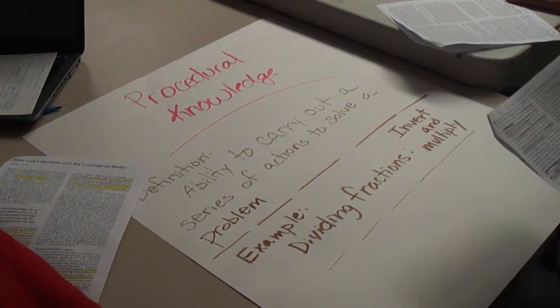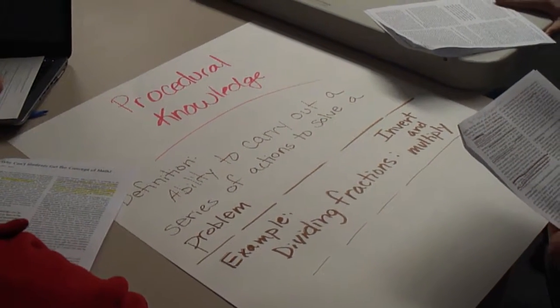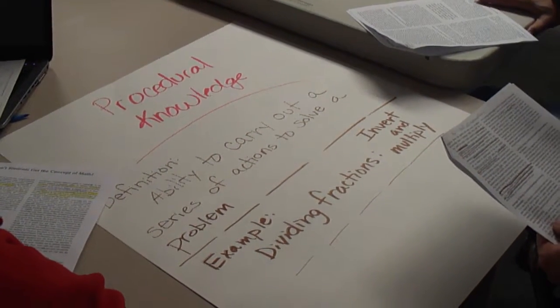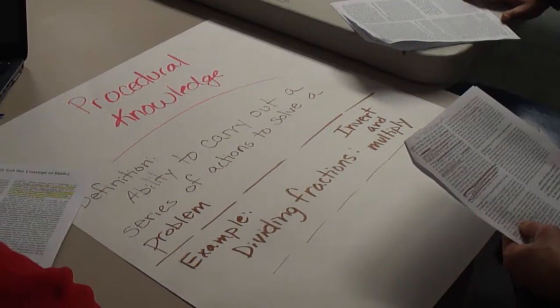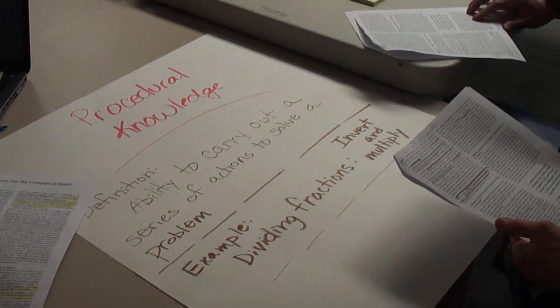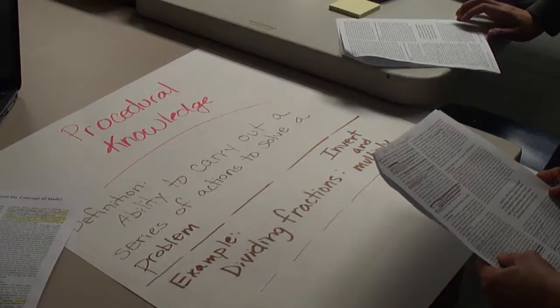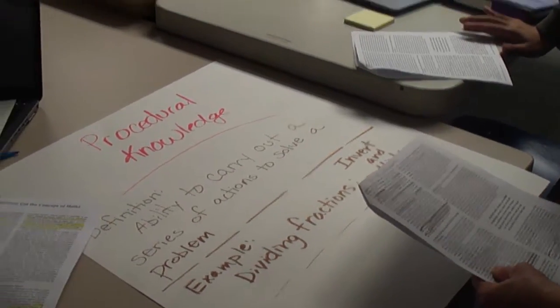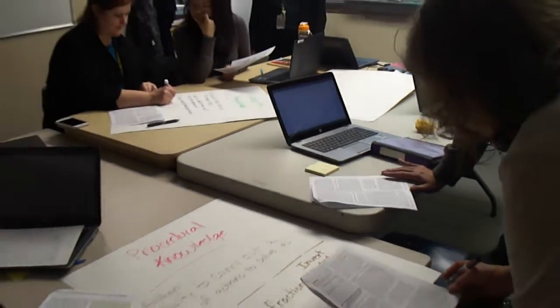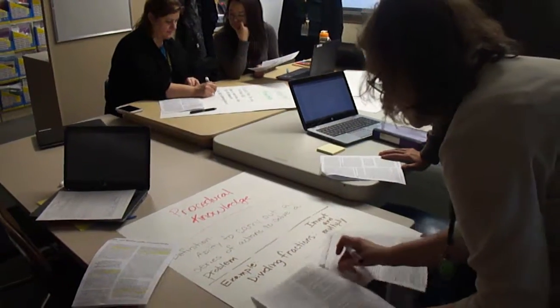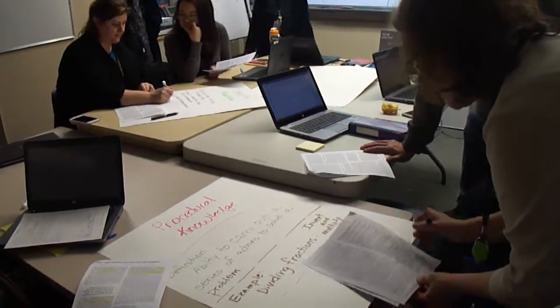So the only other thing I can think of we could add is something about comparing the two, if I can find it. And then what I thought was most interesting was that it allows conceptual knowledge. All right, if you guys are done, you can switch it over here. Okay.